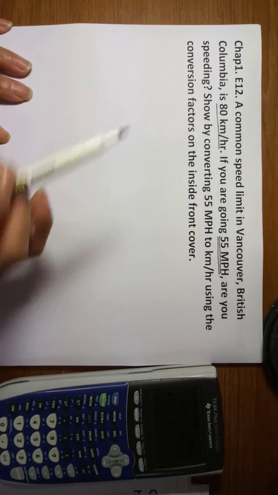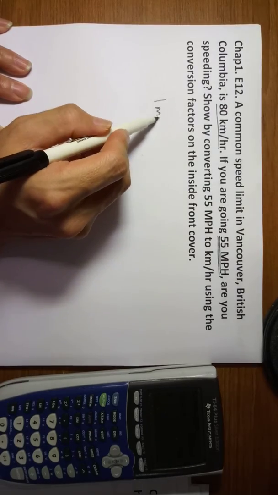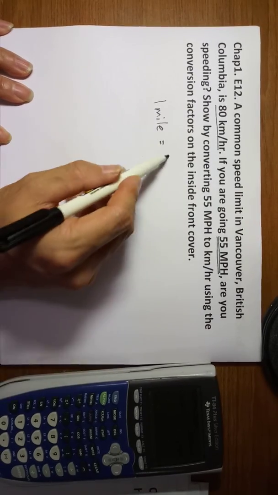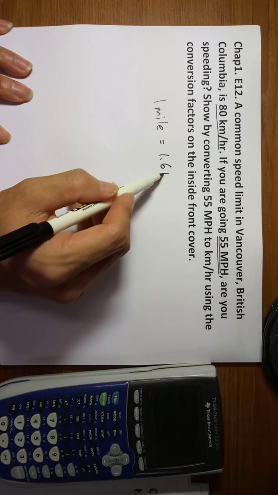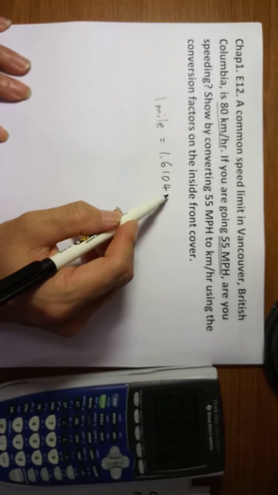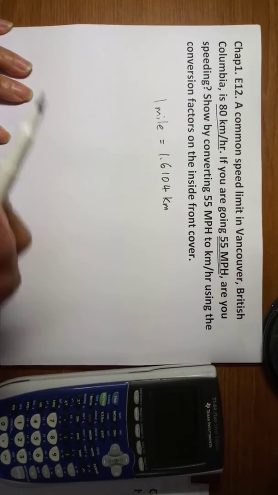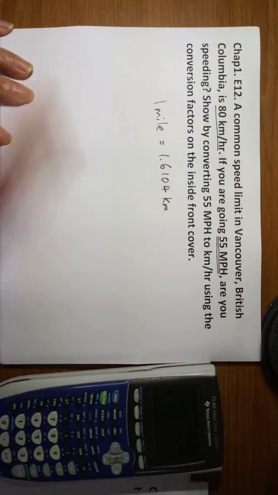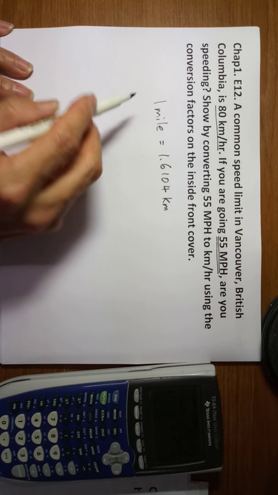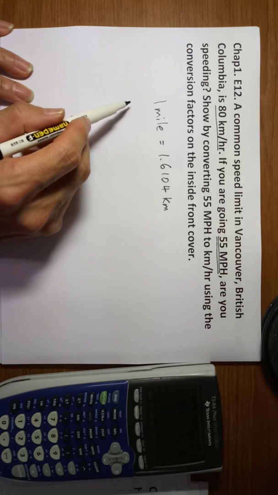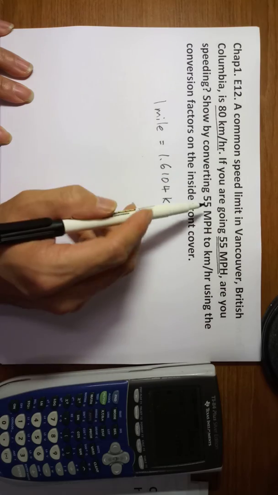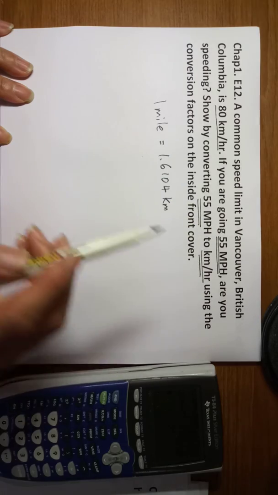We already know 1 mile equals 1.6104 kilometer, right? Because we already answered in the previous question. And now convert 55 miles to kilometer per hour.